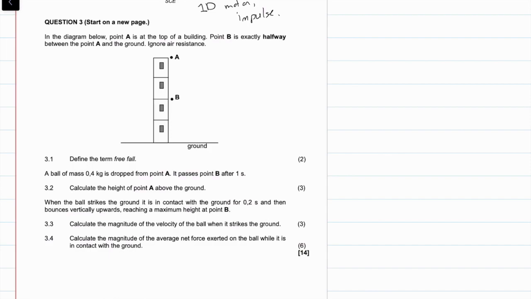In the diagram below, point A is at the top of the building, point B is exactly halfway between point A and the ground. So I'm going to label this height of B, and that height equals height of A, which is equal to 2 times height of B. I hope that makes sense, because B is the halfway point between the ground and A. So this is basically our datum, or our reference point. So we start off with a definition.